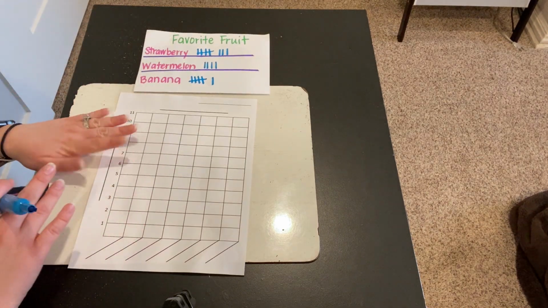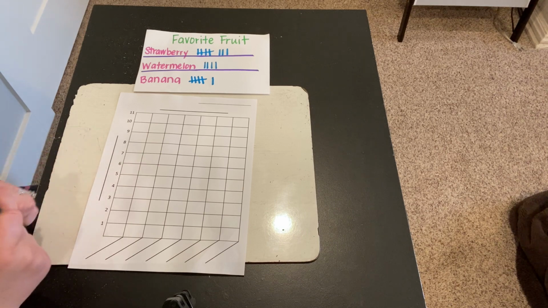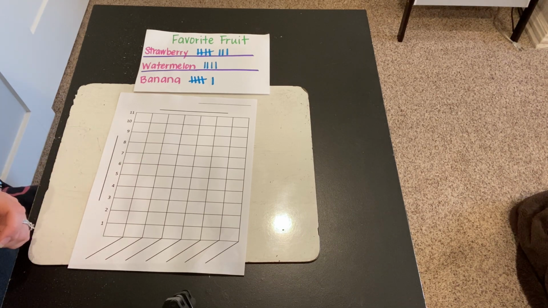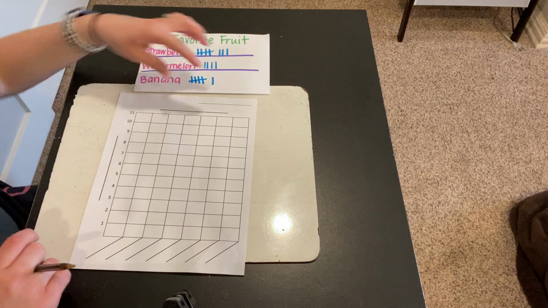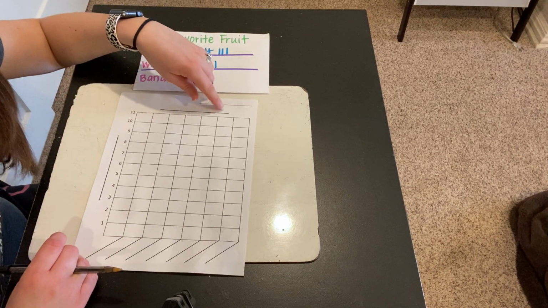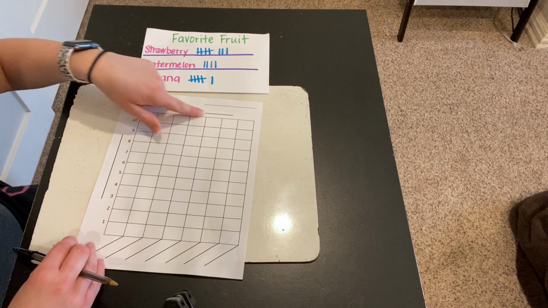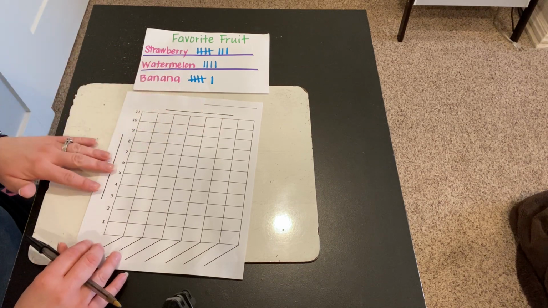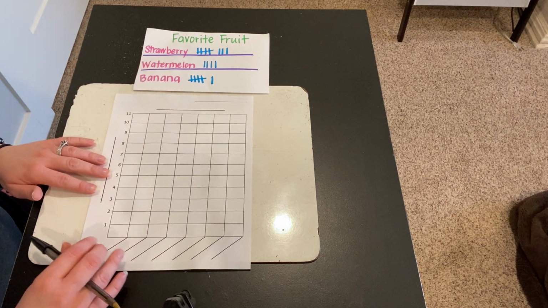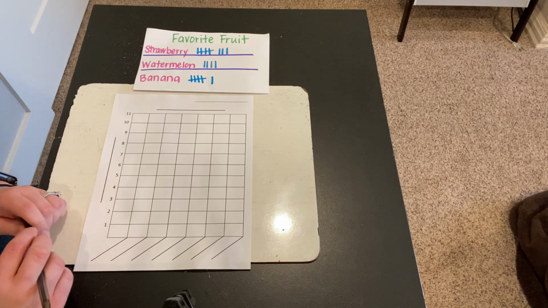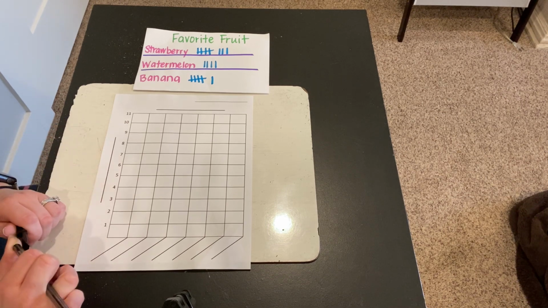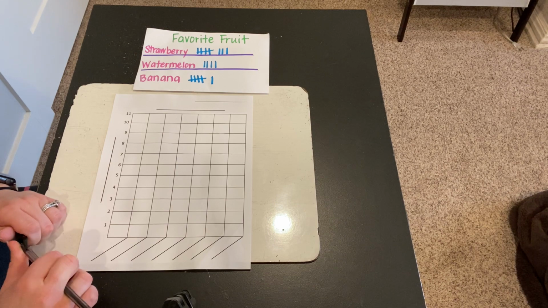So this bar graph is completely blank because we still need to fill it out together. At the top here, this line is for name, so I'm not going to write my name on it. But this line here is for the title of my graph. What would be a smart title for me to put on my graph? What was my question all about for my students?